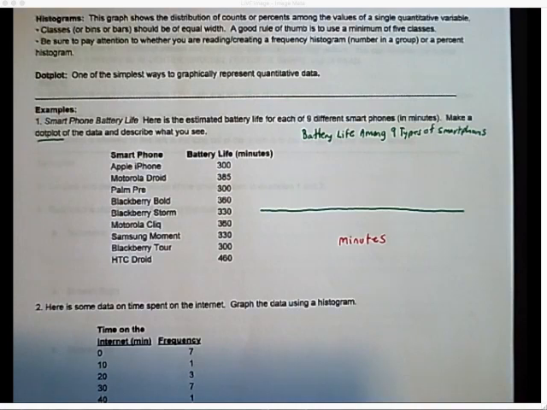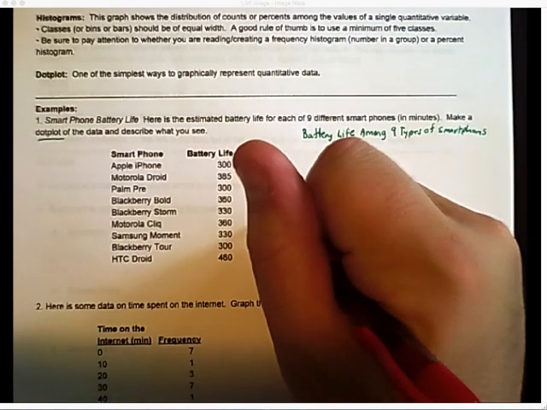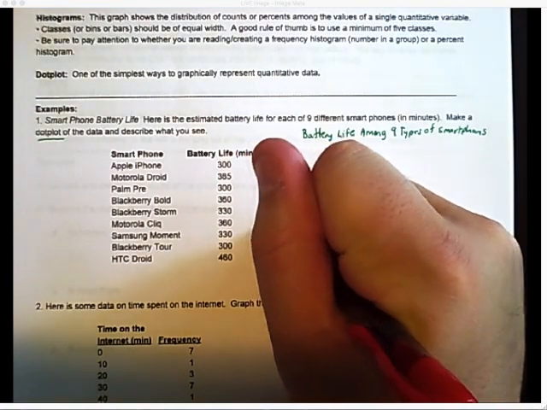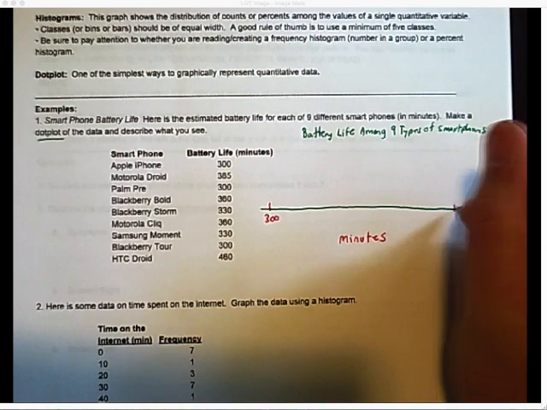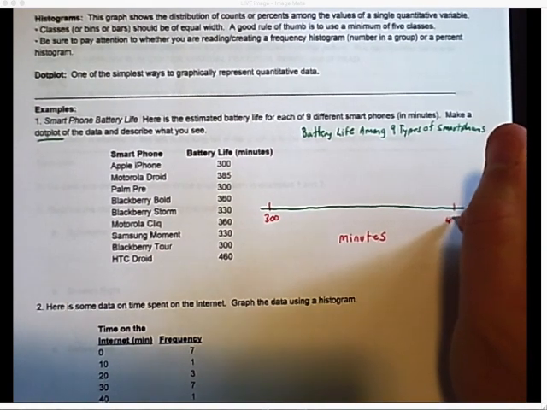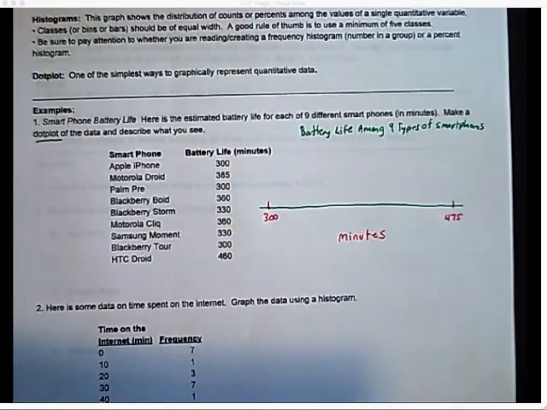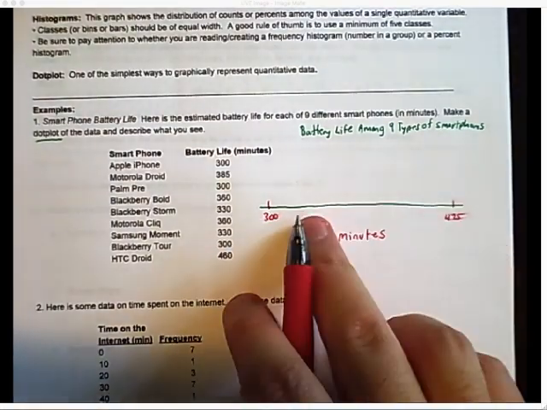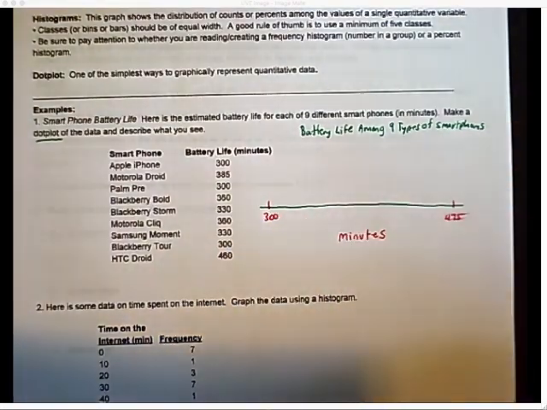And the smallest one is 300, so I need to get 300 in there, and the biggest one is 460. So maybe I'll just write 475. And then we can equally space. Maybe we want to do tick marks every 25.